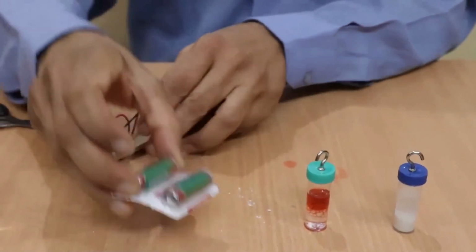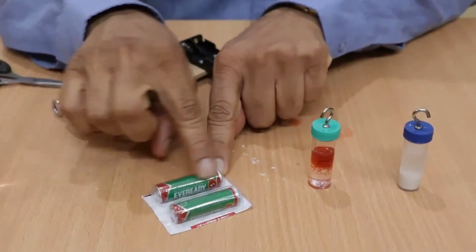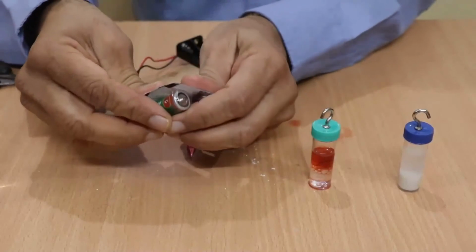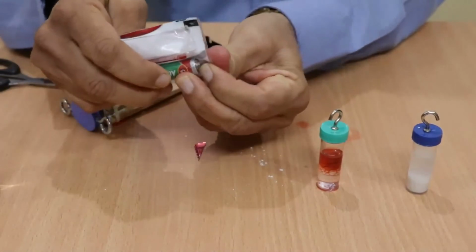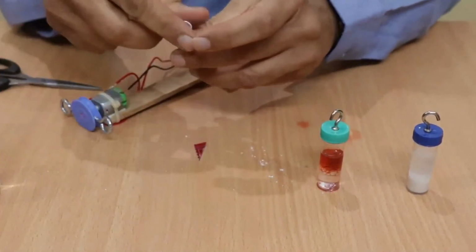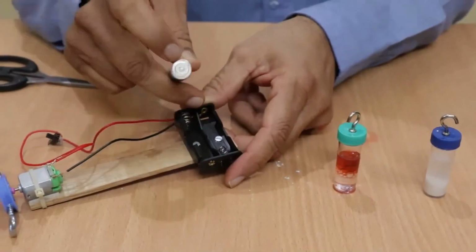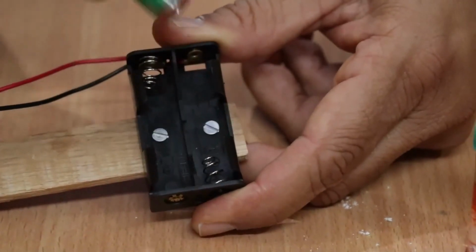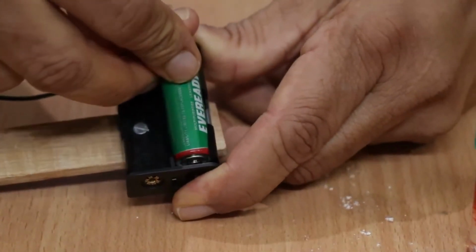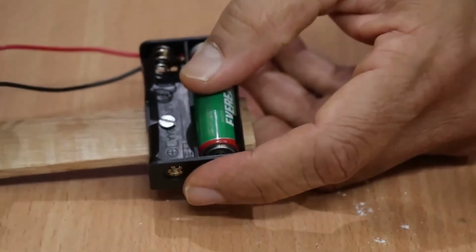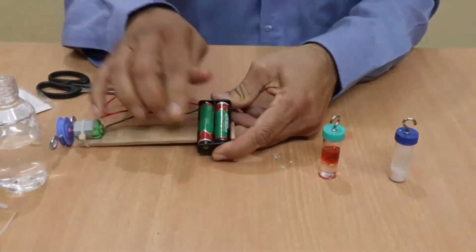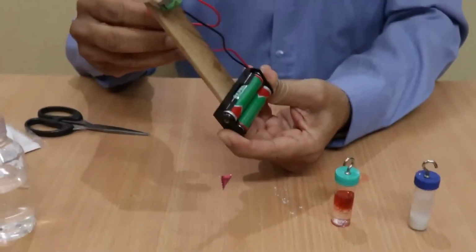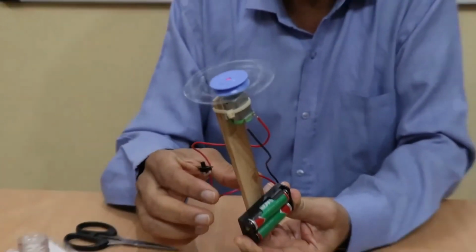I need two such double A type cells. These are not provided in the kit, so you will have to get them before you start this activity. In this cell holder, this flat surface of the cell should be towards this spring, that is the negative side towards the spring, and positive side here. Same thing, this flat surface towards this spring, that is negative side, and it is here. So you can operate the switch to turn it on and off. Now I turned it off.